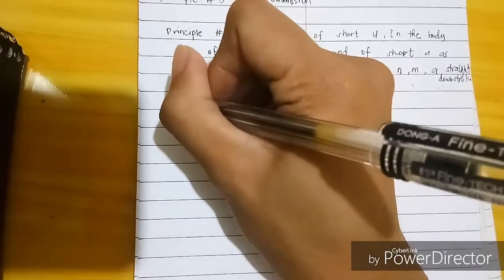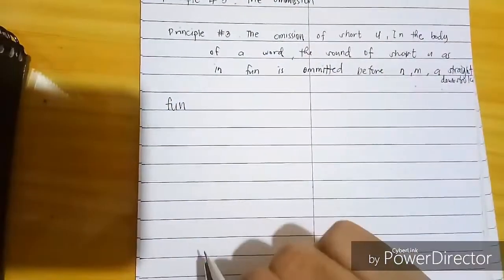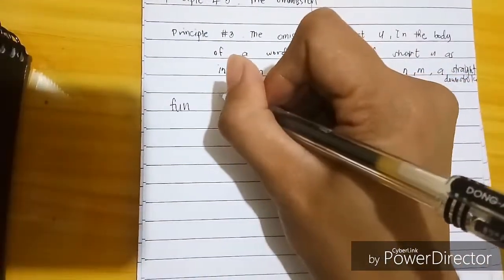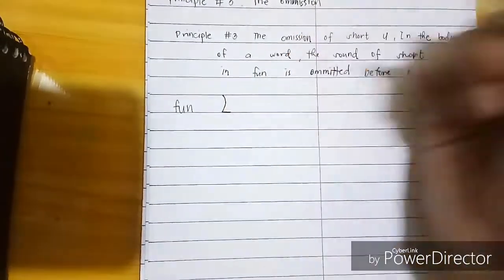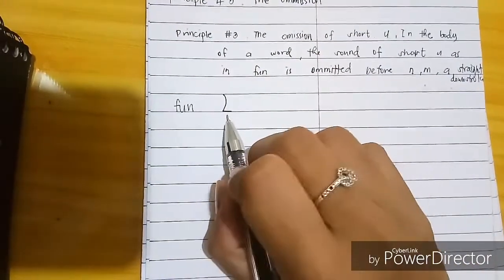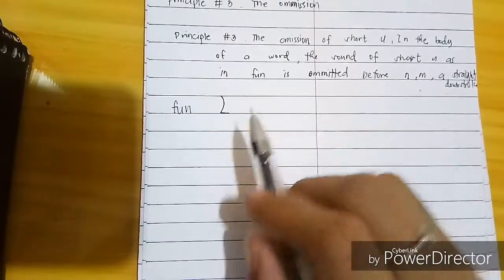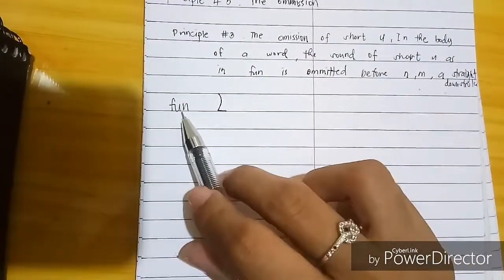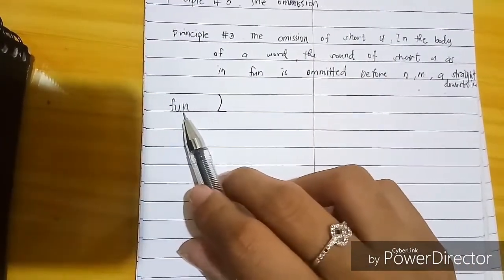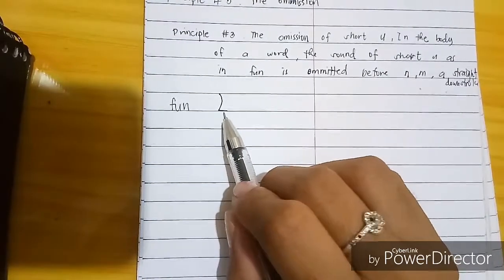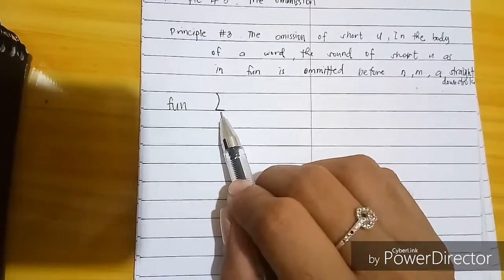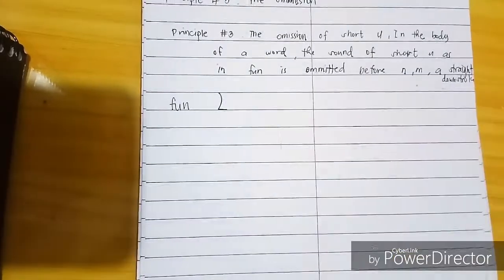First example is the word fun. It will be written in this way. The F and the N. As you can see, the sound of short U is omitted before N or a straight downstroke.